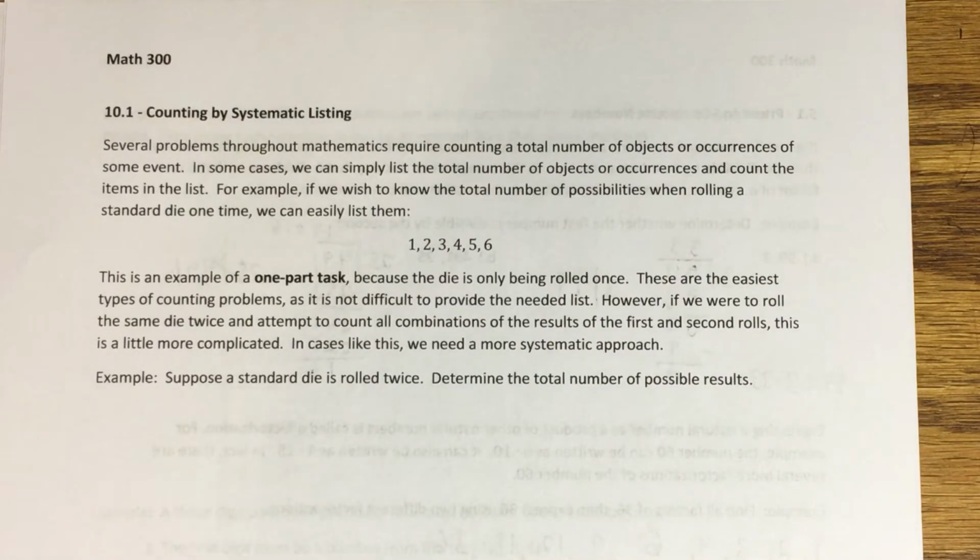An example of a 2-part task is similar to the one we just talked about. If you take a standard 6-sided die and roll it 2 times, one after the other, and then try to count the total number of possibilities of the numbers that turn up in those 2 die rolls, that's not as straightforward to count the way that we count in the case of a one-part task, because you're looking at combinations of results now, not just a single list of results.